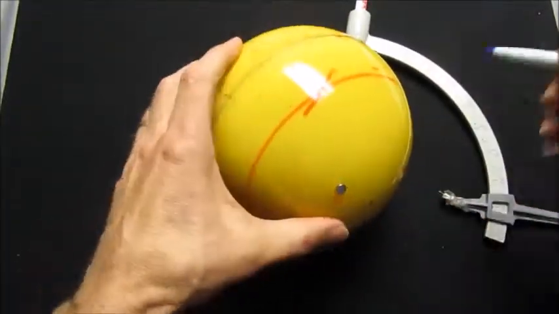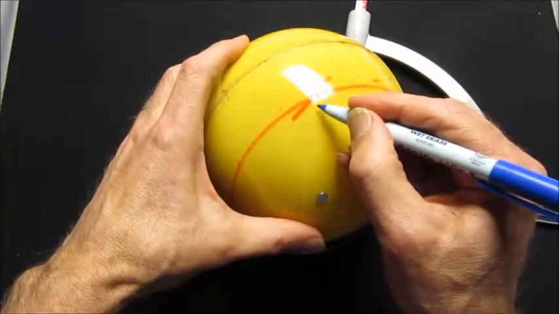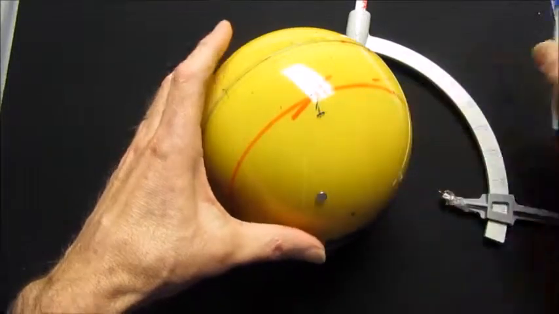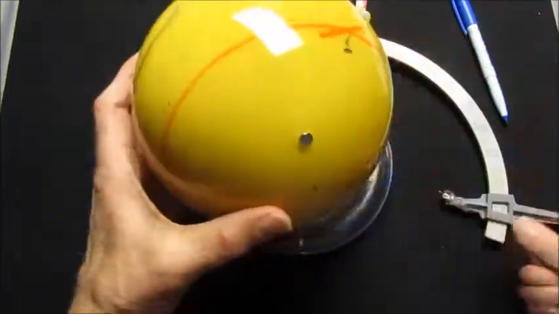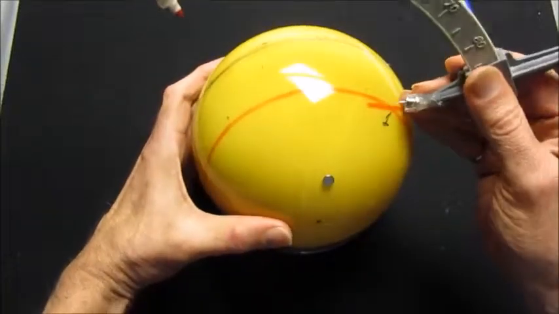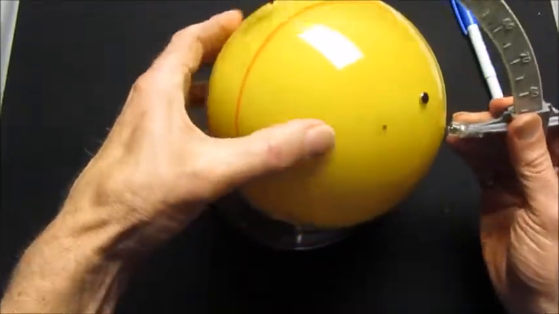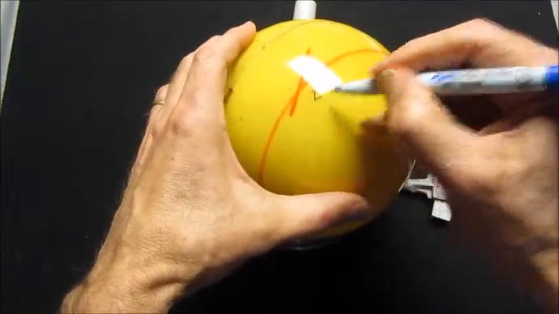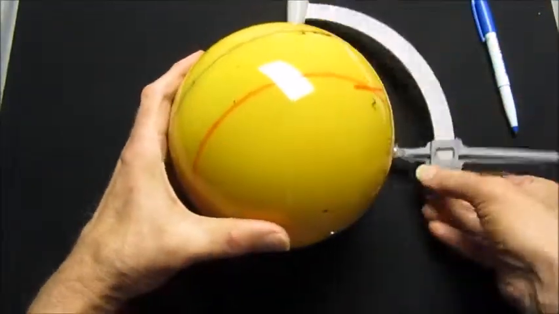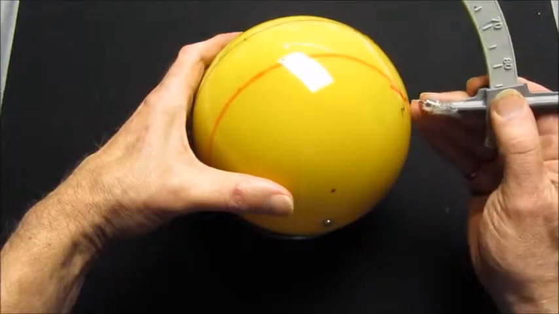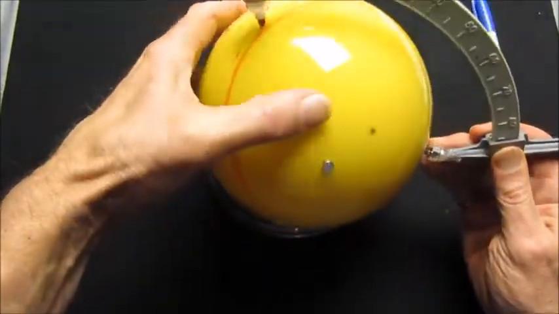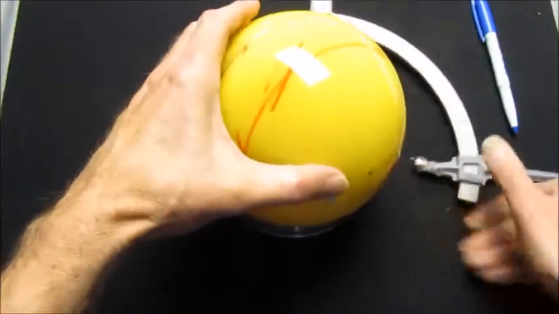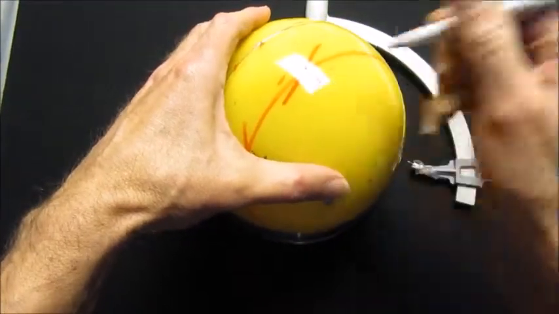So this should take 3 rotations around the circle to create 7 equal arc segments. That's 2. Three.